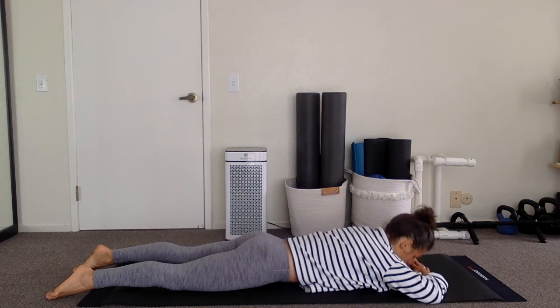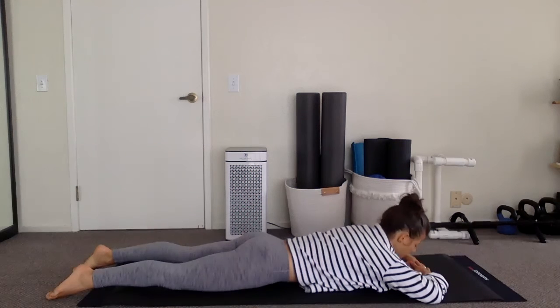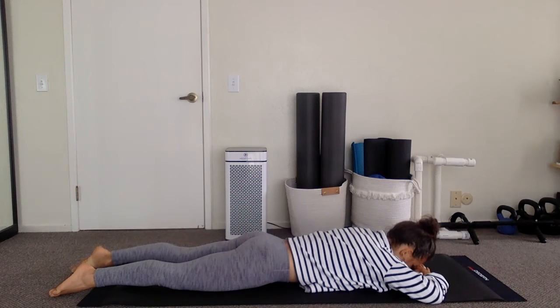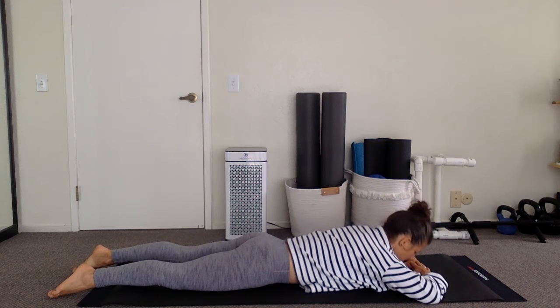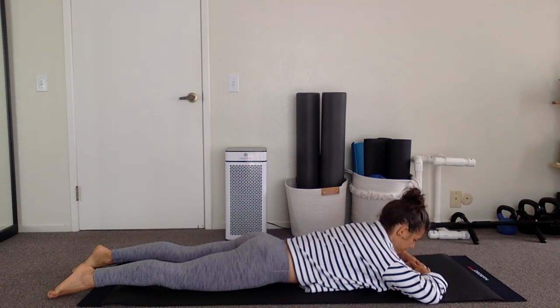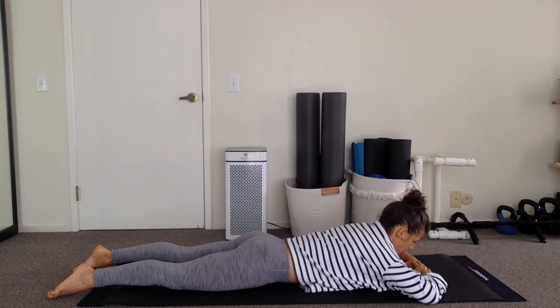Good, and again, float up, put a little gentle pressure down into your elbows to try to connect underneath your armpits, and then back down, couple more, float up, and down, and float, and down, once more, float, and down.